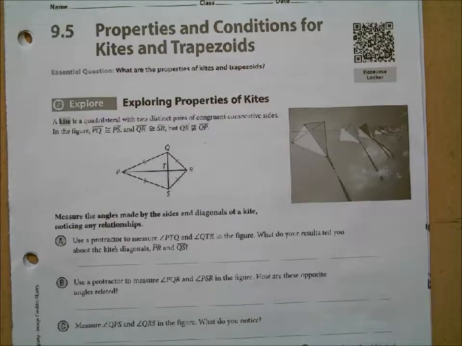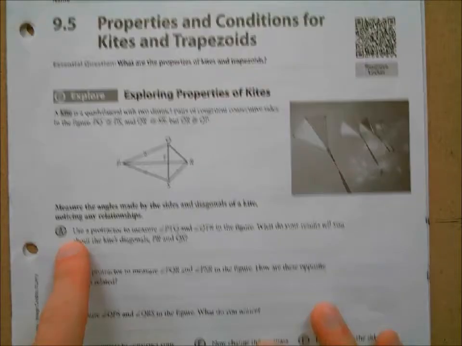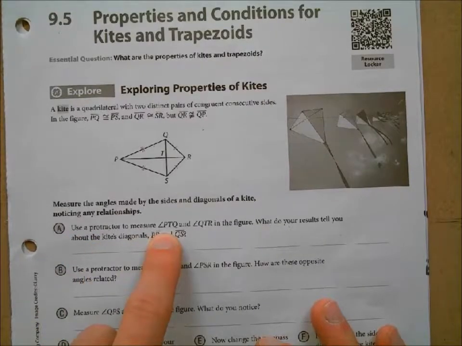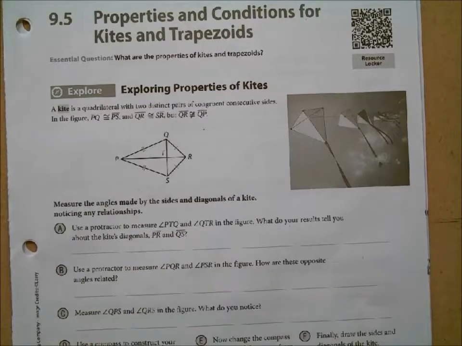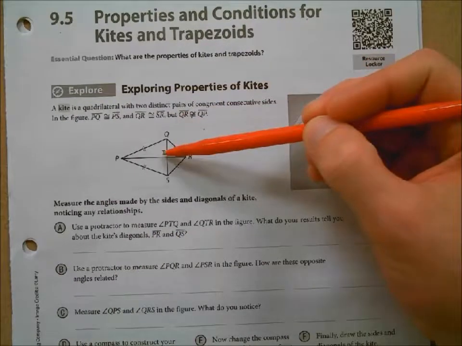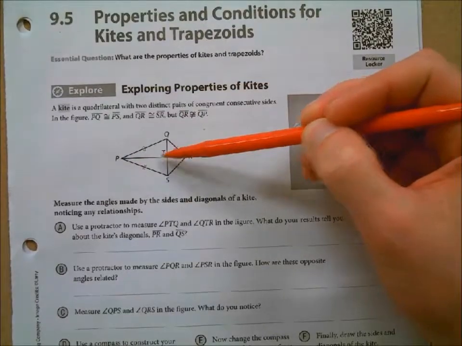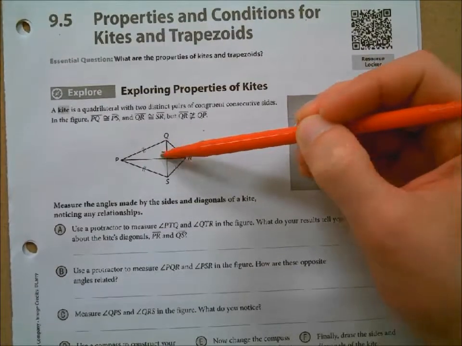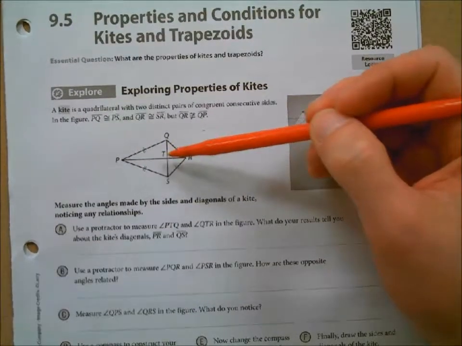All right, so we'll run through this just a little bit here. If we use a protractor to measure PTQ and QTR, and then want to hazard a guess about the angle measure we're going to end up with here, what is it going to be? 90 degrees, exactly right.